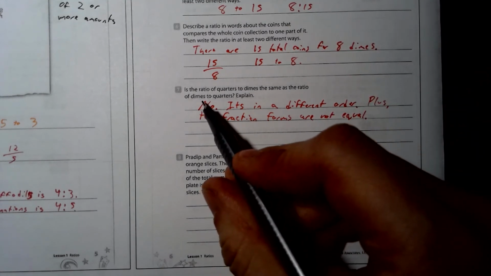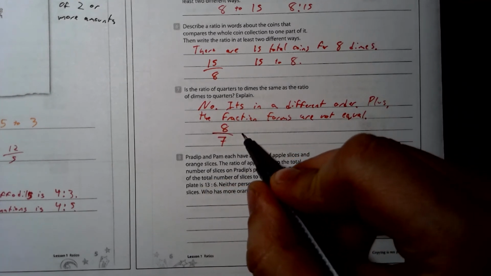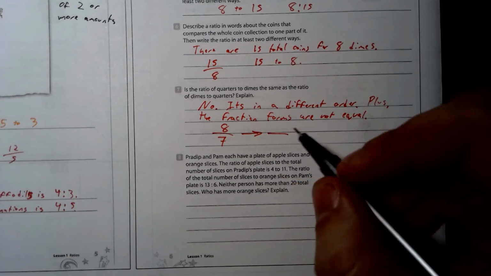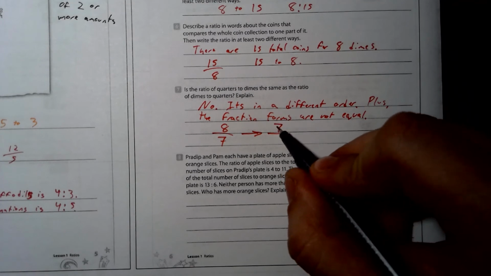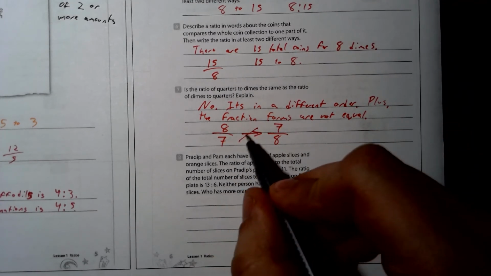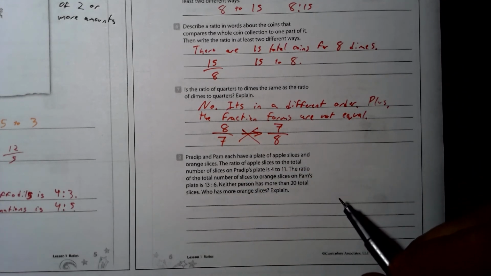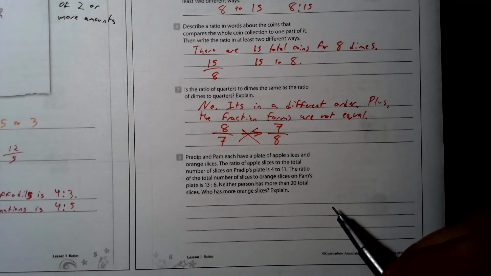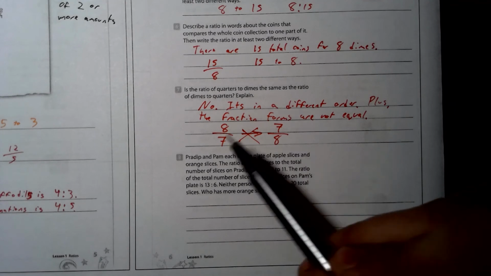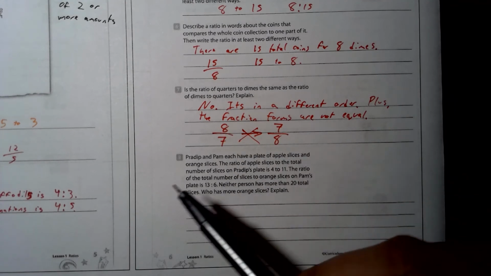If I have dimes to quarters, if you remember, we have 8 dimes to 7 quarters. But then if I say quarters to dimes, I have 7 quarters and 8 dimes. Those are not the same fraction. Therefore, it's not the same ratio. That's how you can tell if a ratio is the same: if their fully simplified fraction is the same thing. And frankly, 7 over 8 and 8 over 7 are not the same.